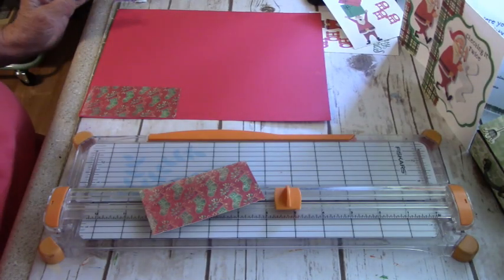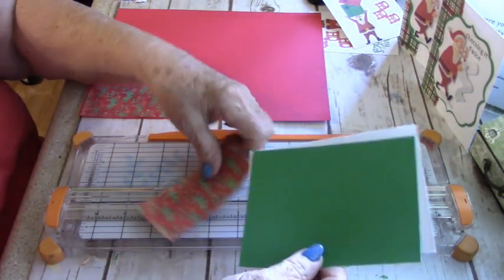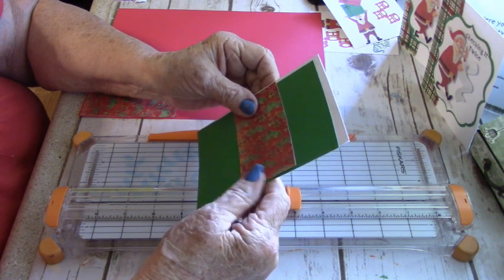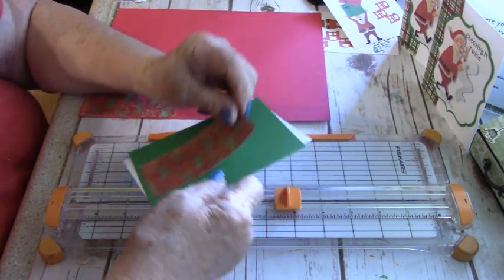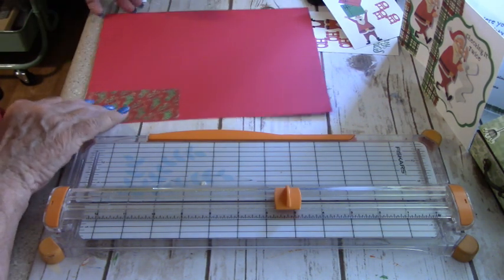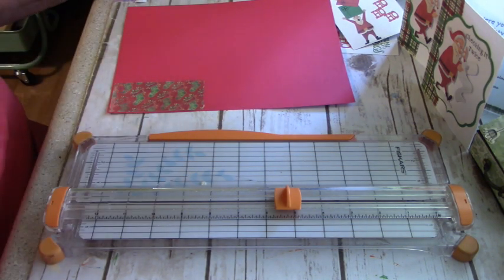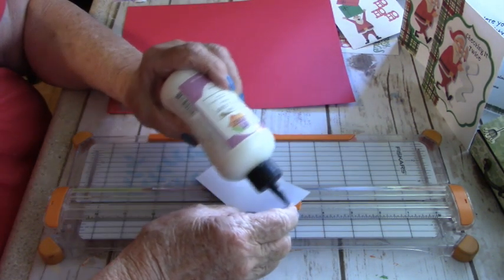Okay, I have got my white card base, my green mat. I've got these little stockings that will go across, but I want to put a little mat on the stockings, so I'm gluing them to a piece of red cardstock, leaving just a little border around two of the sides here.